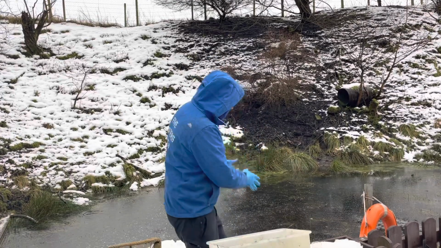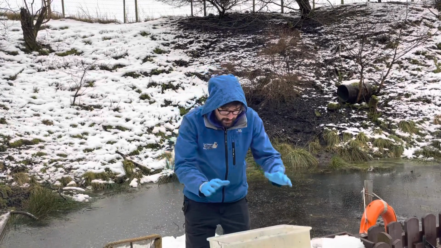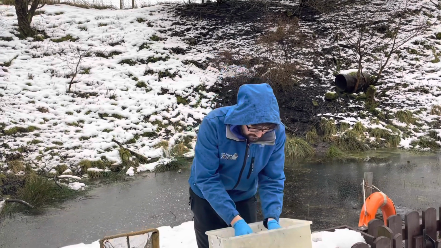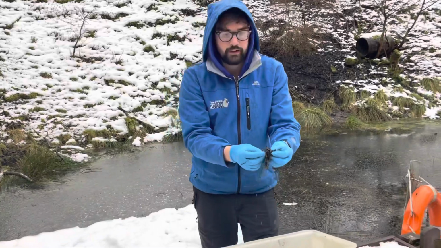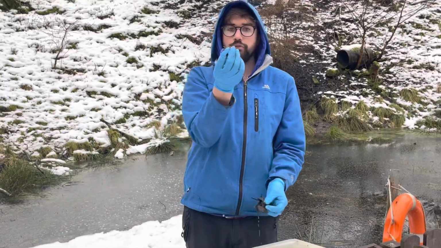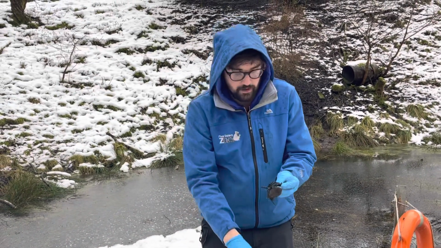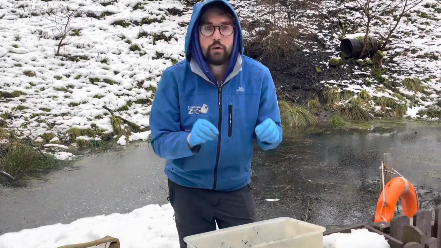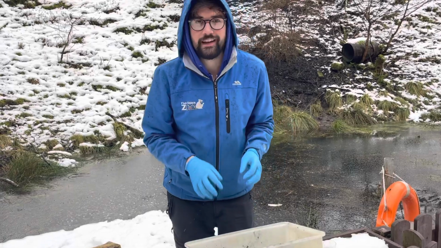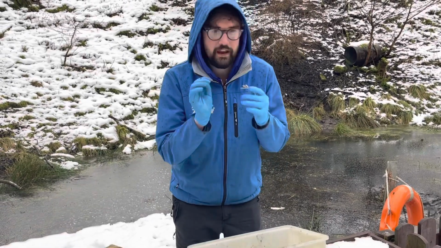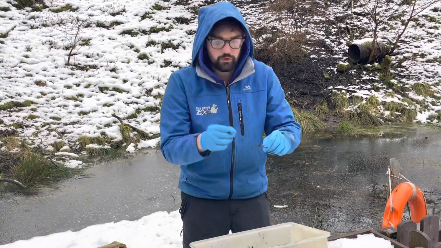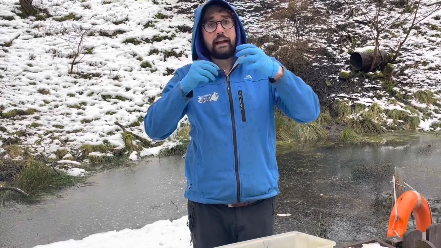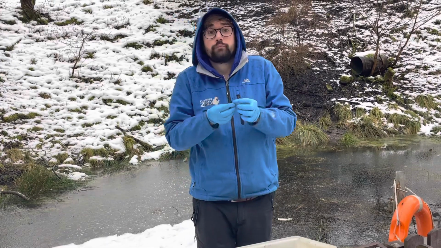But we have taken a kick sample, we collected that safely, and we have popped it in this tray here just now. So you can see that in this sample that we've collected from the pond, we've got some pondweed, so we've got some plants, we've got some dead decomposing leaves there as well, and hopefully we also have some animal species in there too, so we're going to have a little look for them in a minute or two.